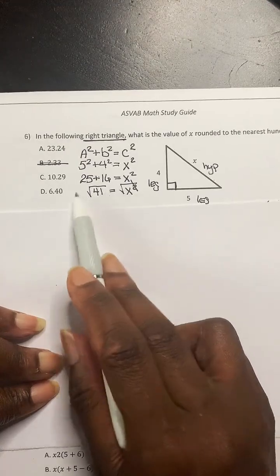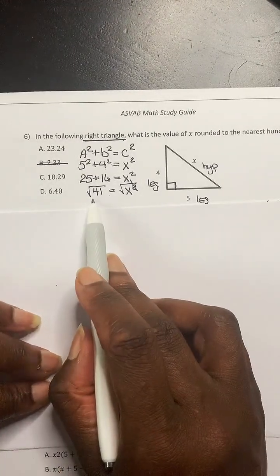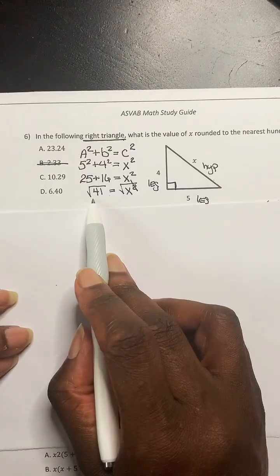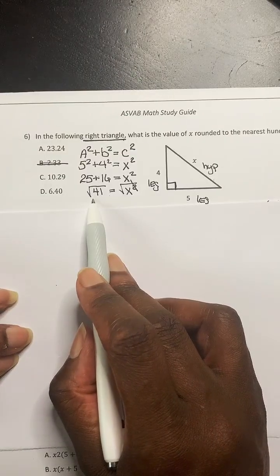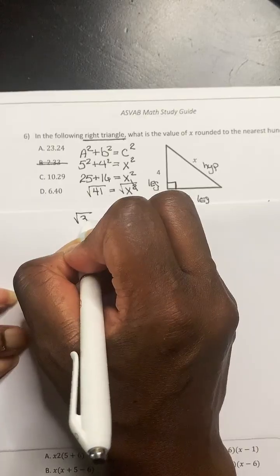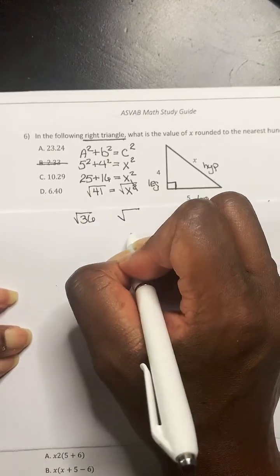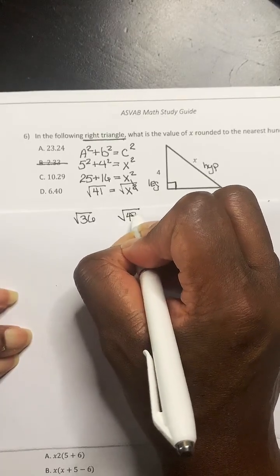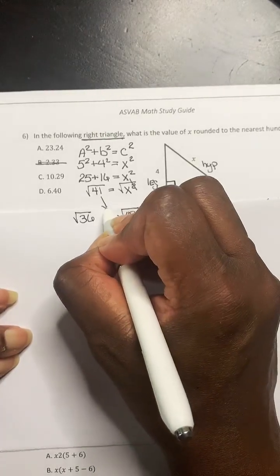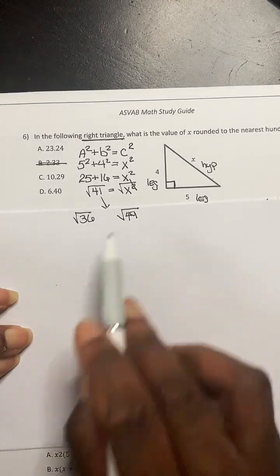If I can't use a calculator, I can think of my perfect squares. So we can have, let's see, 6. The square root of 36 and 7 squared, which gives me 49. I know that the square root of 41 is going to be somewhere in between these two numbers.